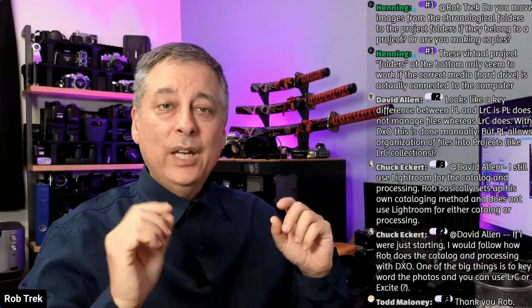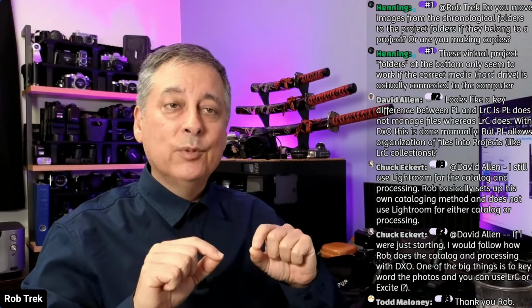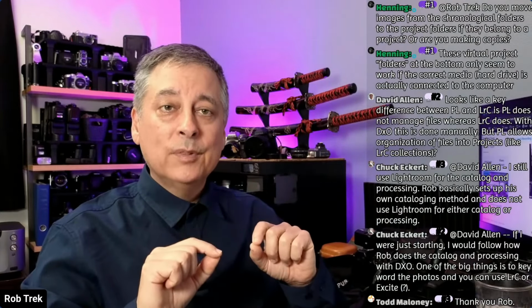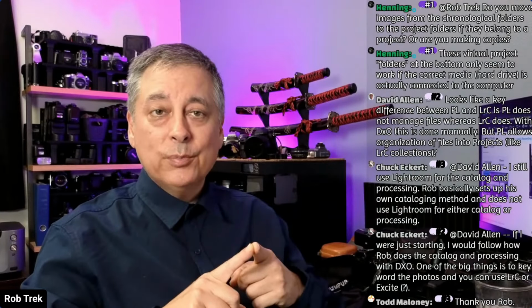Now, that said, you can supplement, and a lot of people, even though they own Photoshop and Lightroom, they still supplement those programs with third-party software like Helicon Focus to do focus bracketing.